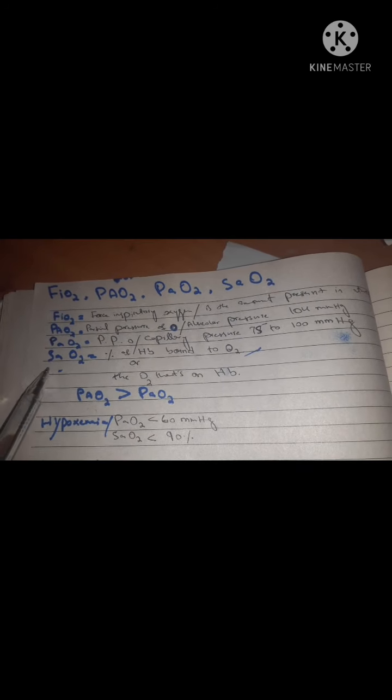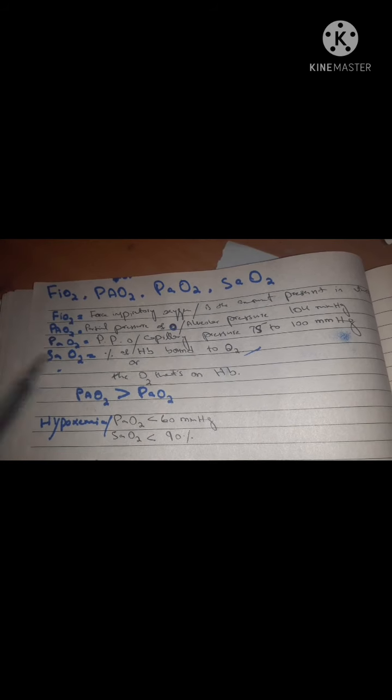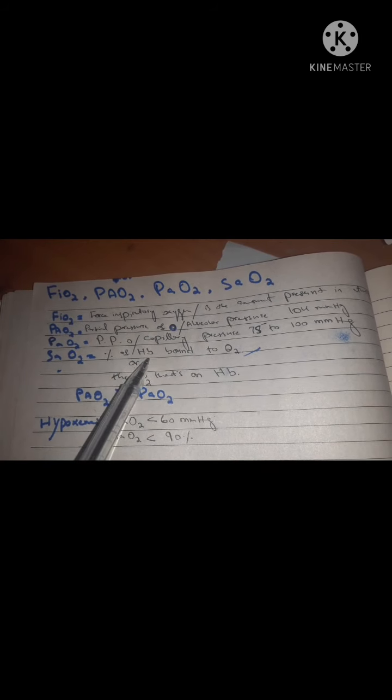After that there is SaO2. SaO2 refers to oxygen binding to hemoglobin. Simple. Now you can check the difference between the big PAO2 and small PaO2. The arterial pressure is lesser than the alveolar pressure, and the alveolar pressure is greater than the capillary pressure.